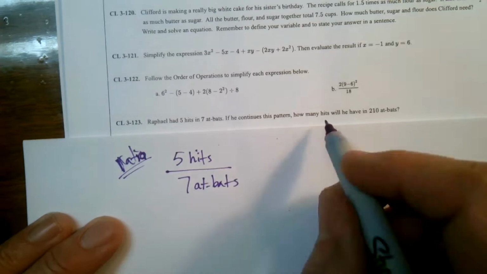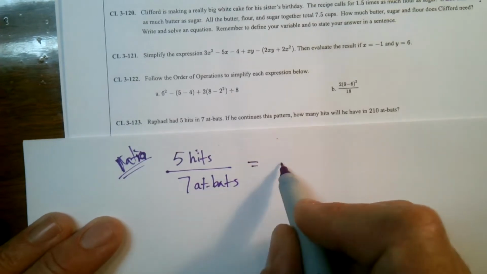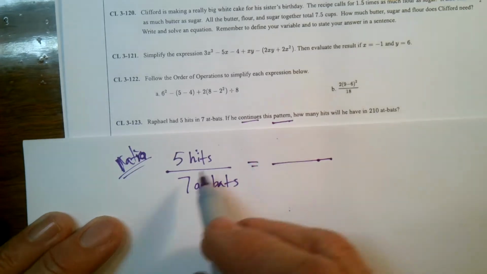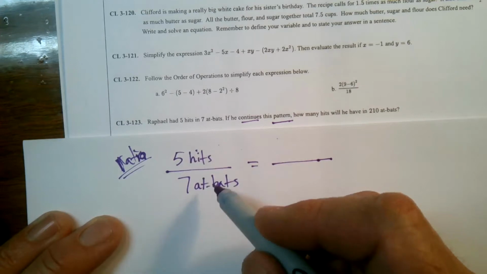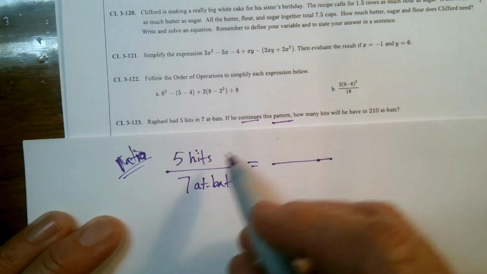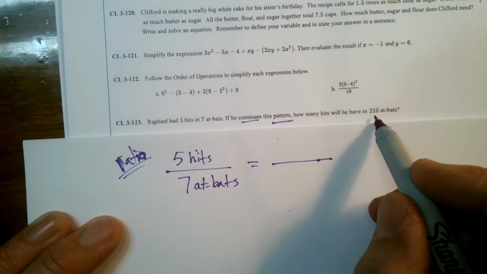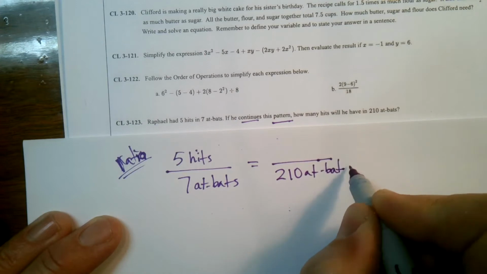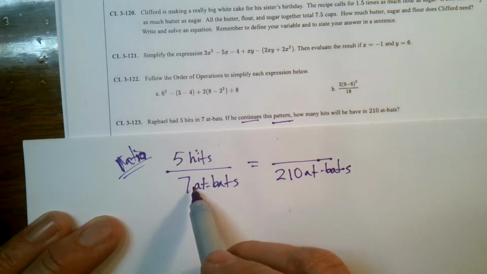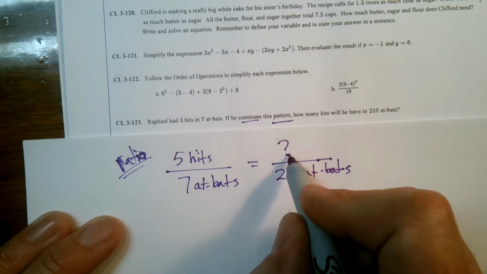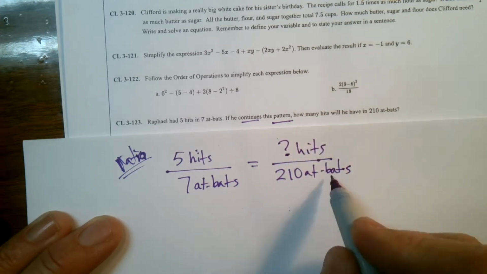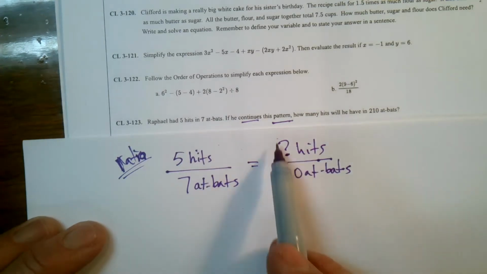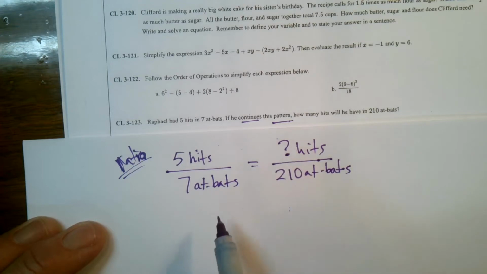So what I now want to know, though, is if I can extend this ratio into a proportion, because the pattern continues, right? The pattern continues. So that tells me that this ratio is true for a continued pattern. So if I look at 210 at-bats, I'm going to put that number down here because that's where the at-bats are. I'm going to set up my proportion. So I have 5 hits, 7 at-bats. I want to know how many hits for 210 at-bats. So here's my situation. I have that ratio is equal to this ratio with an unknown value, which is what we call a proportion.